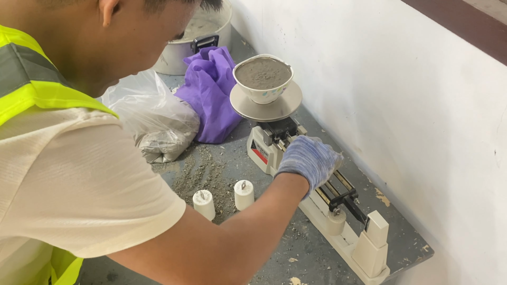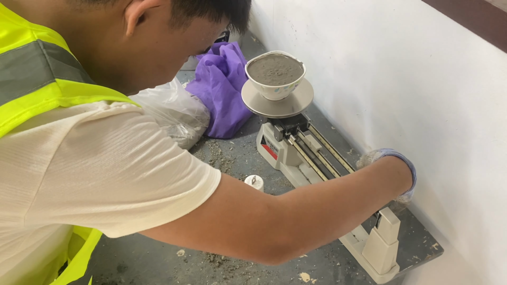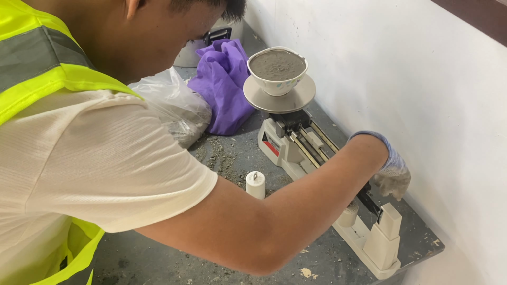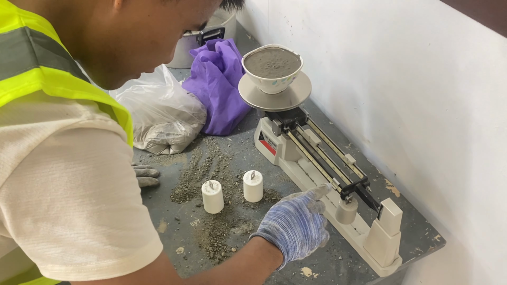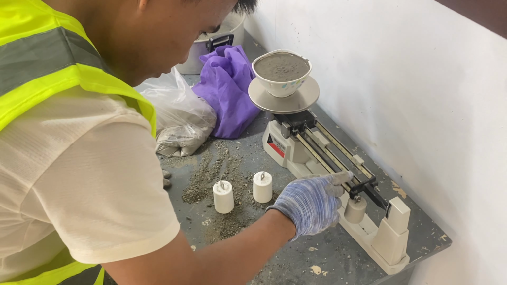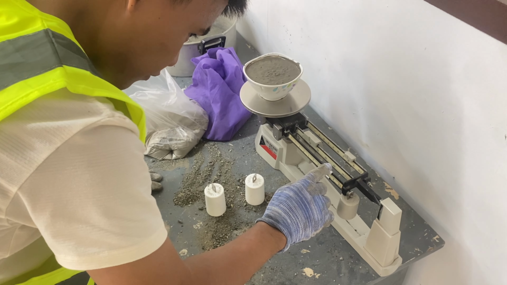Place mortar gently into the measure in 3 equal layers using a spoon. Tamp each layer 20 times around the inner surface of the measure. Tamp each layer in 1 complete revolution with sufficient pressure to fill the measure and eliminate voids.